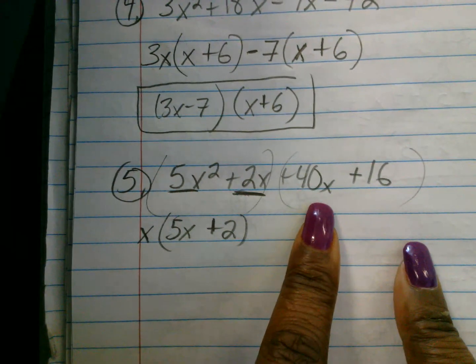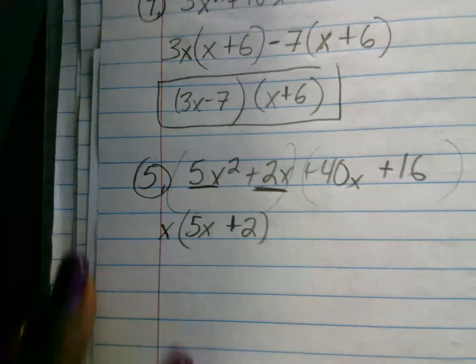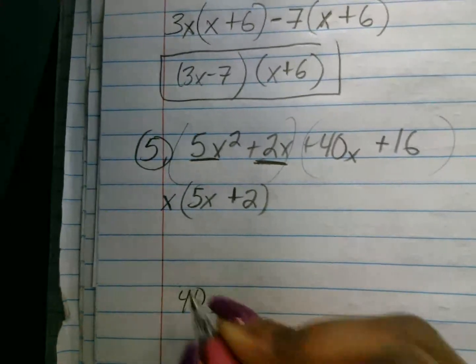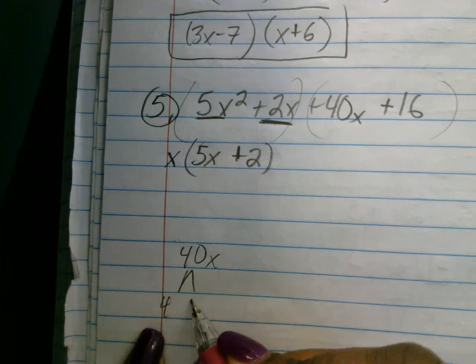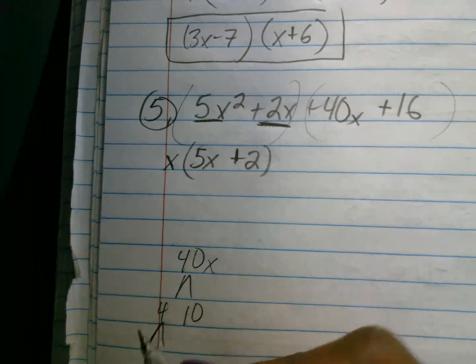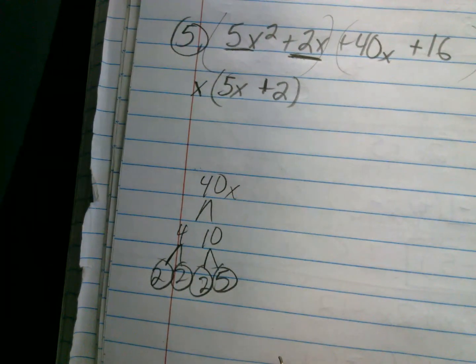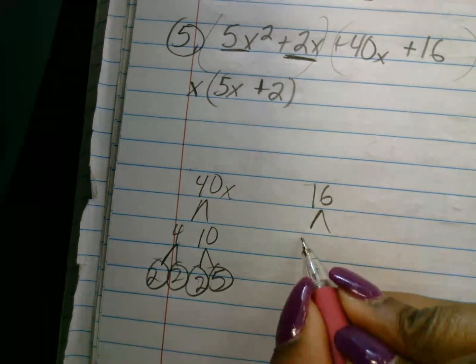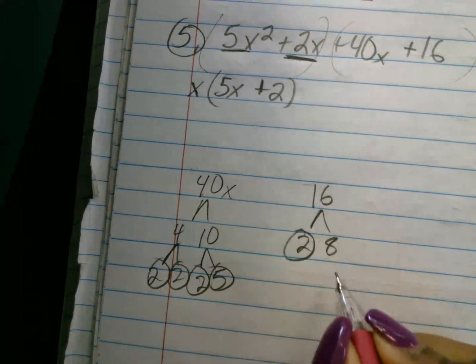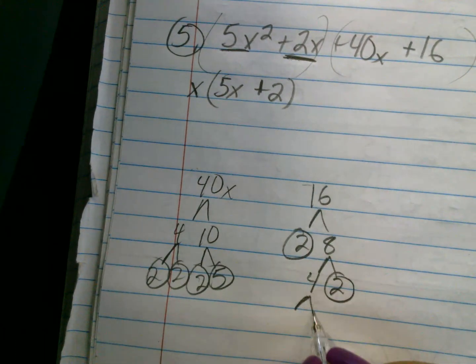Let's do the second. What's the greatest common factor between these two? 8. If you can't remember, draw factor trees for both of them. When you break down 40, that is 4 times 10, right? Break down 4 to 2 times 2. Circle the 2's because they're prime. Break down 10 to 2 times what? 5. Okay? Now let's do 16. When you break down 16, that's 2 times what? 8. Circle 2 because it's prime. What about 8? 4 times 2. And what about 4?